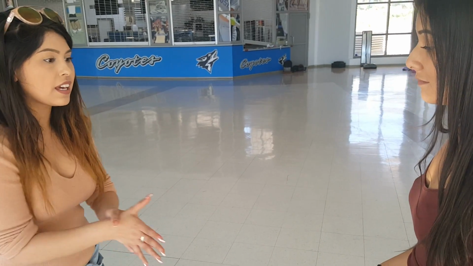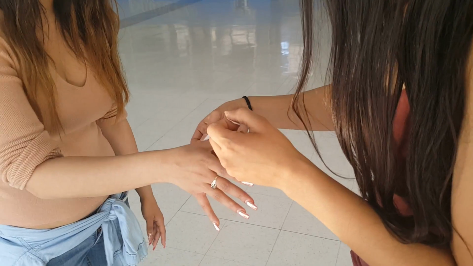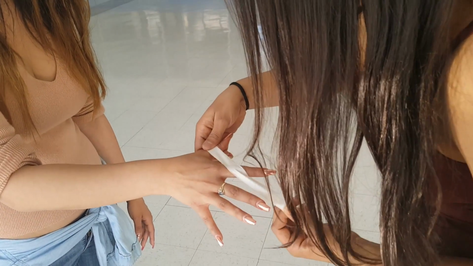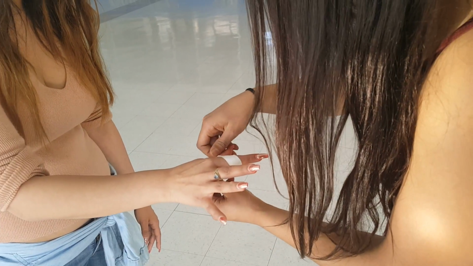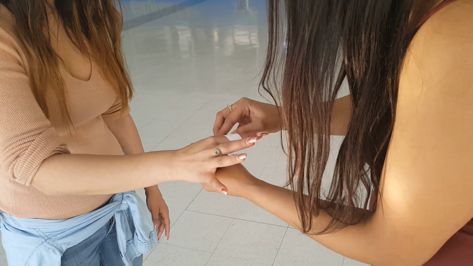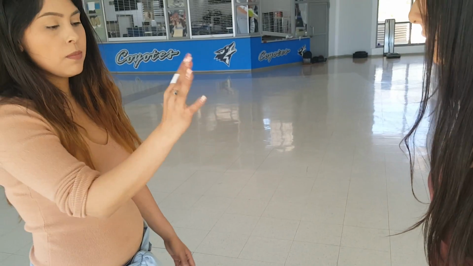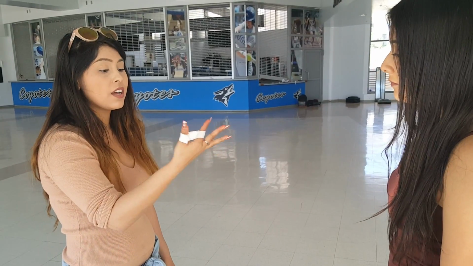So now we're going to put it all together. Perfect job on keeping it wrinkle-free, along with doing it all in one shot.